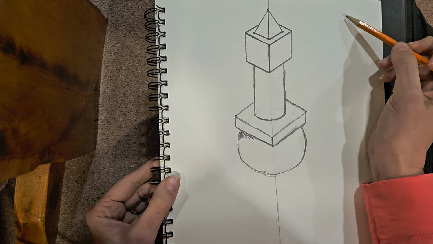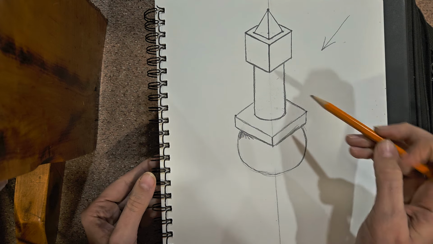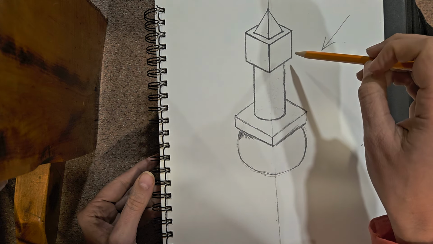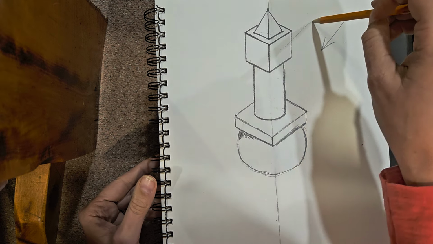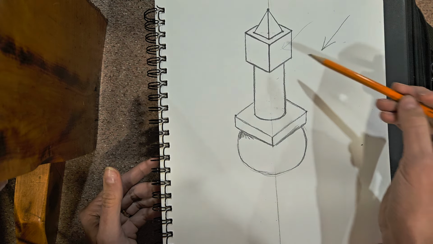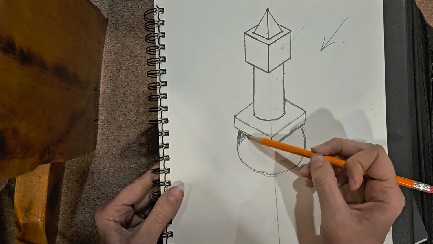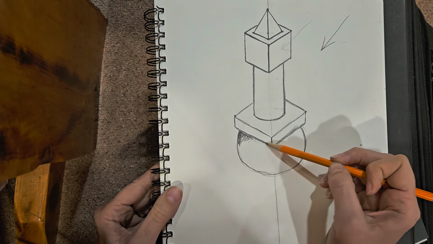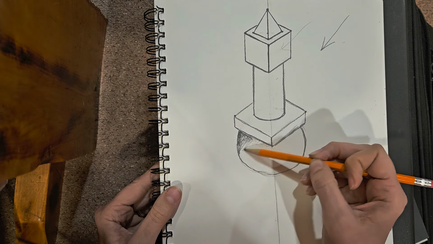I'm going to make the light source coming from the side. Maybe it's hitting this. Okay, so that would make this side the darkest, especially because that's overlapping.